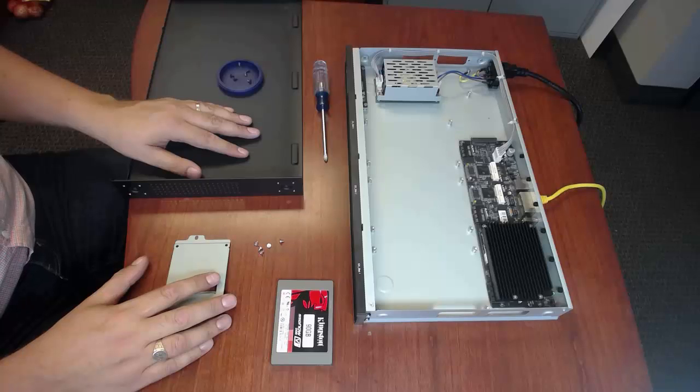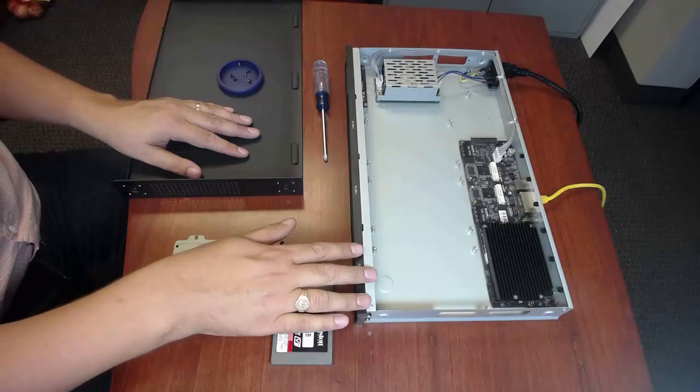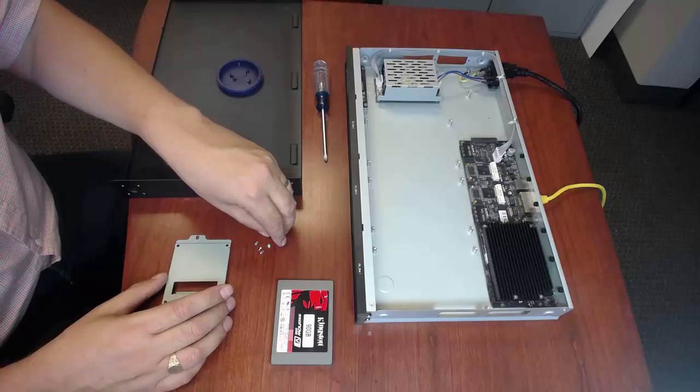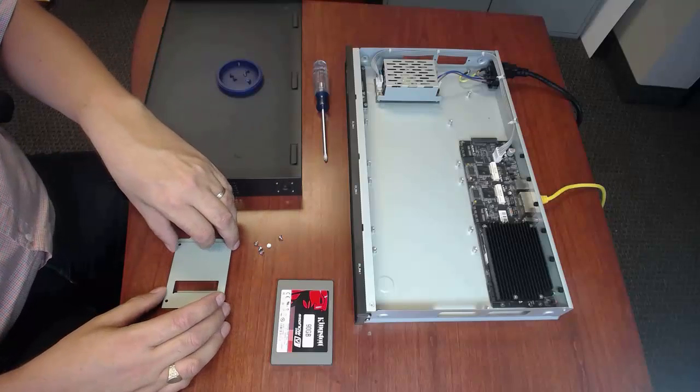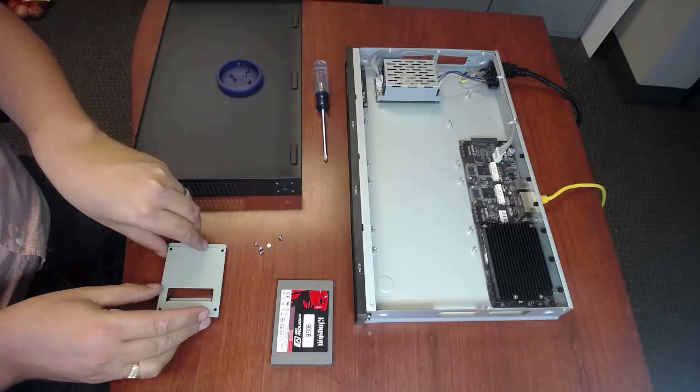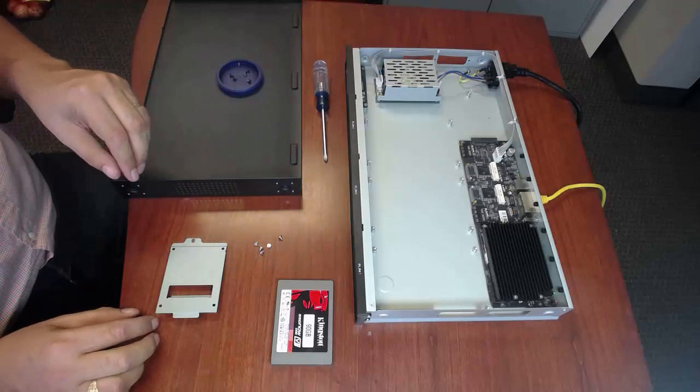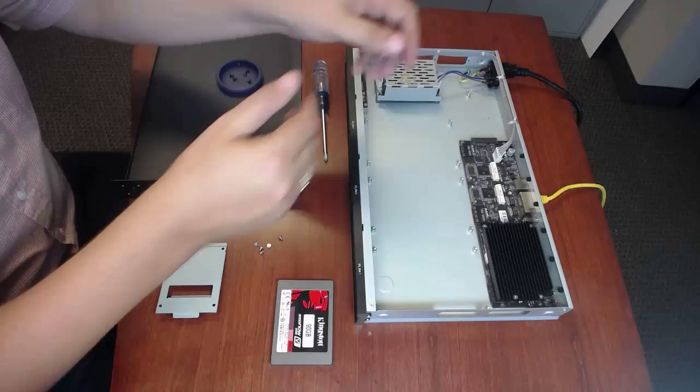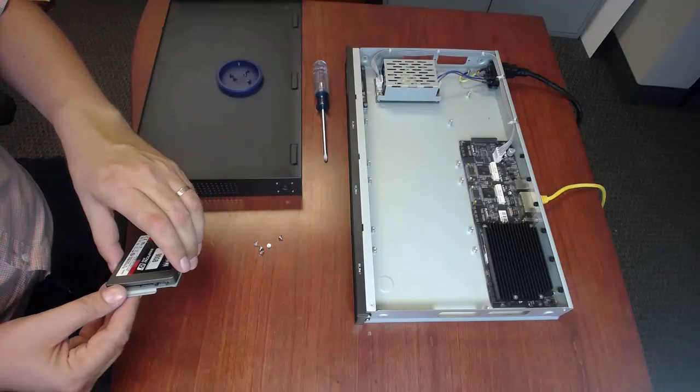So here we have the Yeastar S300 phone system with the cover off. Now there's 6 screws that are required to take off the cover. The S300 also comes with a hard drive bracket, 2.5 inch, and 5 screws. And so that's going to get placed right in here. So the first thing we want to do is mount it on.